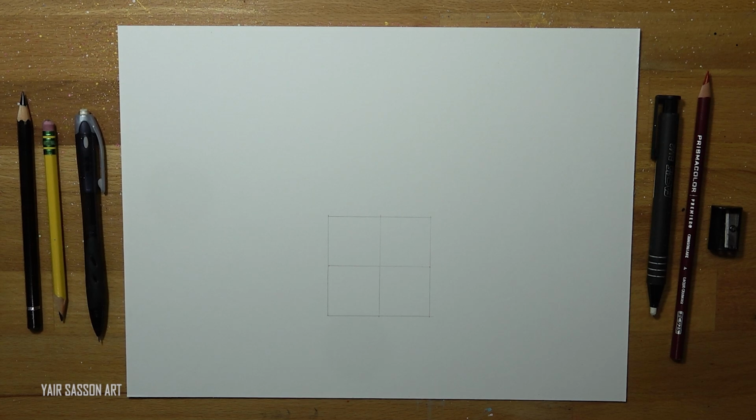Okay, so today we are going to draw Ken Kaneki. As you can see, I started by drawing a perfect square. Each side is 6 centimeters. For this tutorial, all you need is an HB2 pencil and a black color pencil. So without further ado, let's get started.